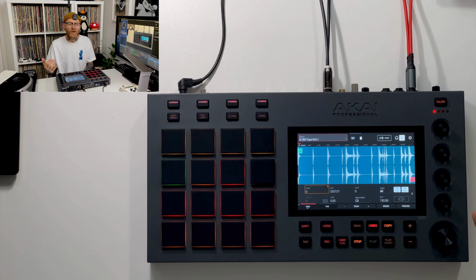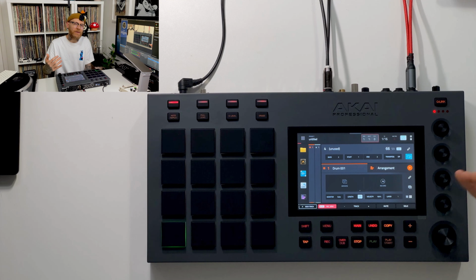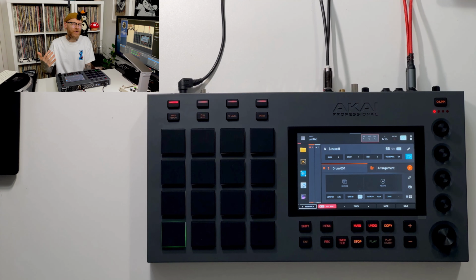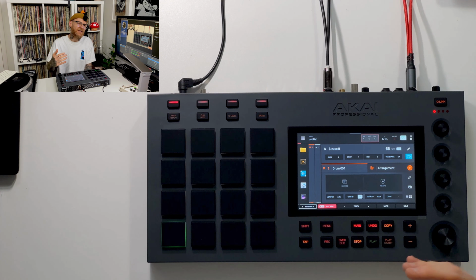Usually that's about enough. When I go to my main page, you'll see it's changed the BPM of our project. I think it was 80 by default, and it's now worked it out at roughly 66.59. Tap tempo is not known for its accuracy, but it's going to get you in the right ballpark. I could probably round this up to 67 and be relatively close. But the other way that we can do it with the MPC, this is still handy.